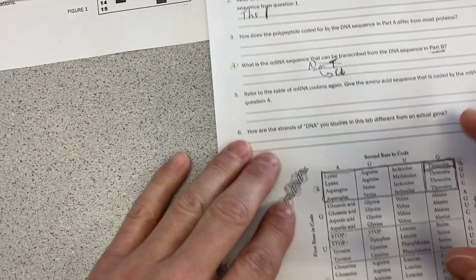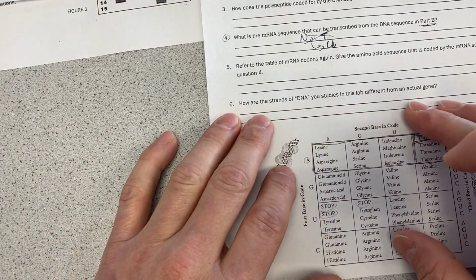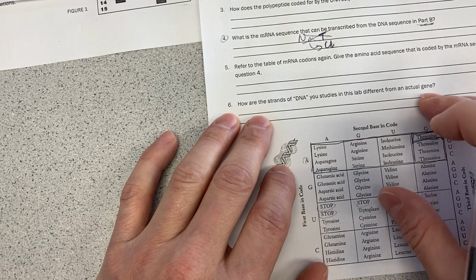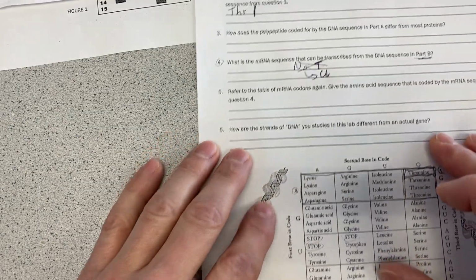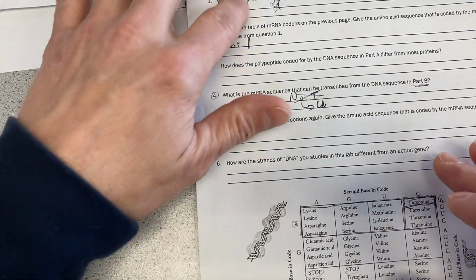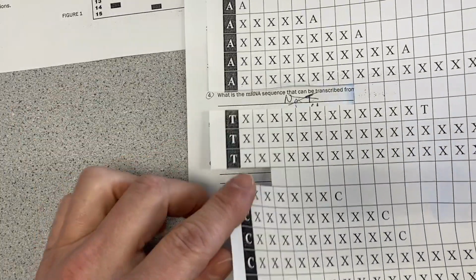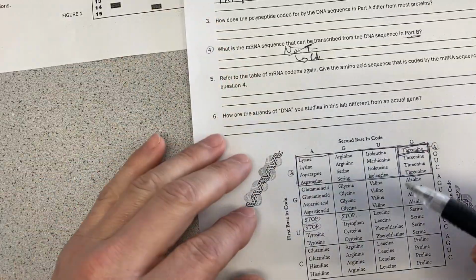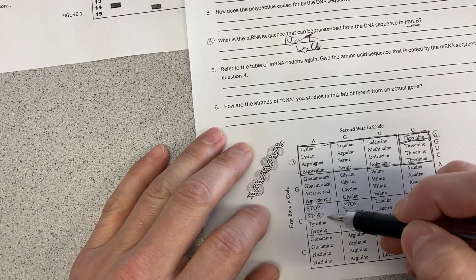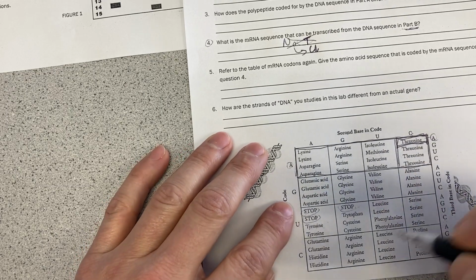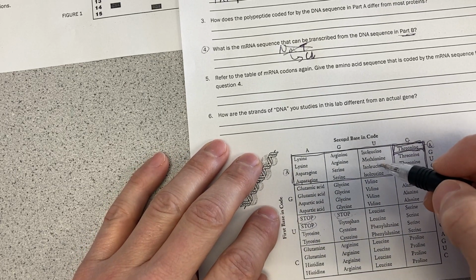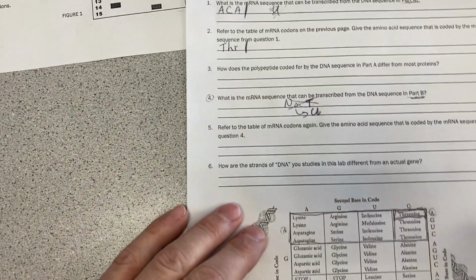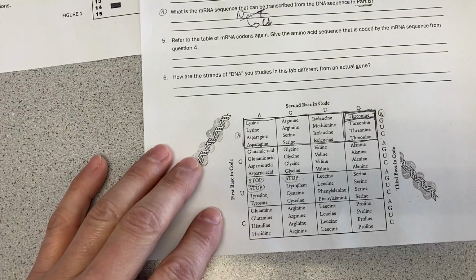Okay, it's really easy. And once again, it's going to ask you, how are the strands of DNA you studied in this lab different from an actual gene? And once again, an actual gene is going to be a much longer sequence of bases than this tiny little bit of code that we gave you here. It's also going to have a codon that codes for stop somewhere at the end, and a codon that codes for start at the beginning. And ours, I don't think any of ours have that in them. And that's the activity. There you go.